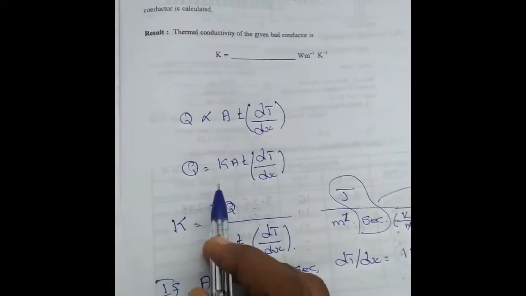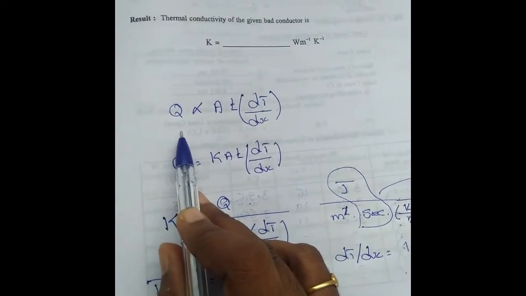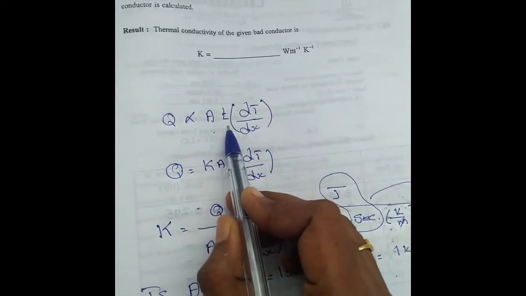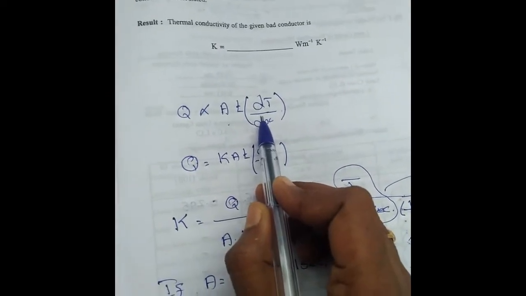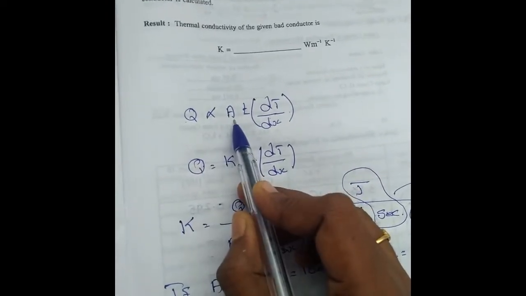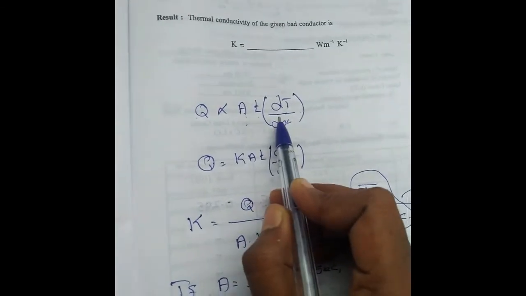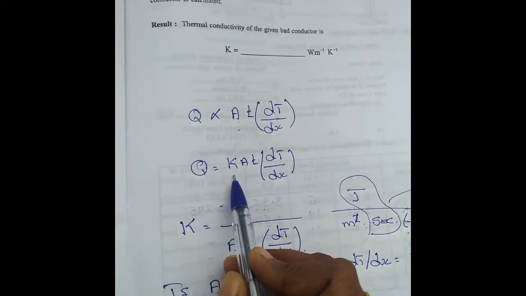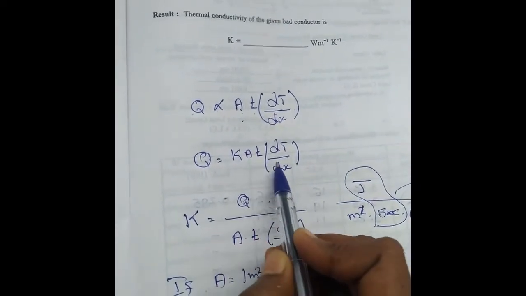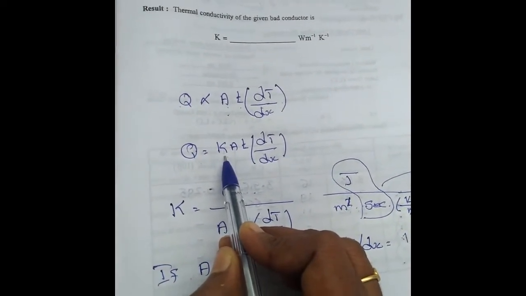So thermal conductivity: the amount of heat flowing through a conductor is proportional to its area, the time through which the heat flows, and the existence of a temperature gradient. If I put in a proportionality constant, then Q is equal to K into A into T into dT by dx, where this K is called the coefficient of thermal conductivity, or simply thermal conductivity.